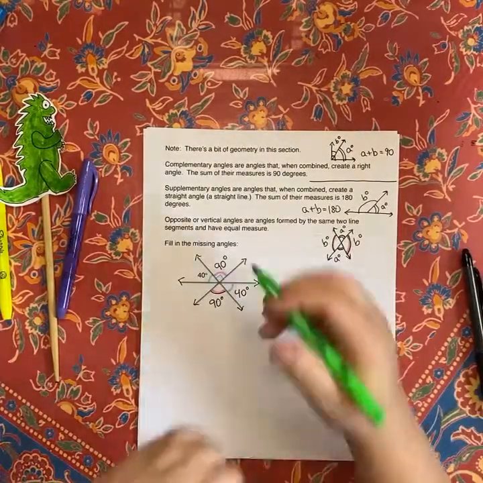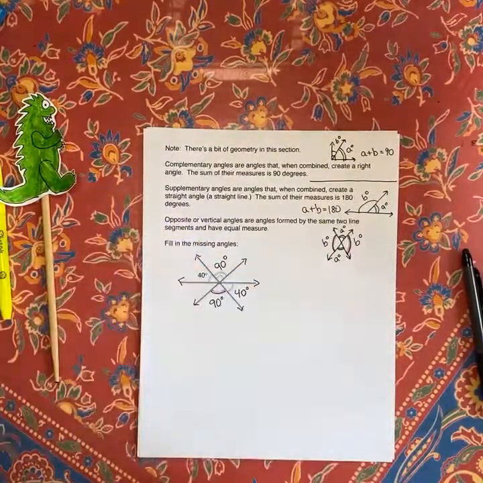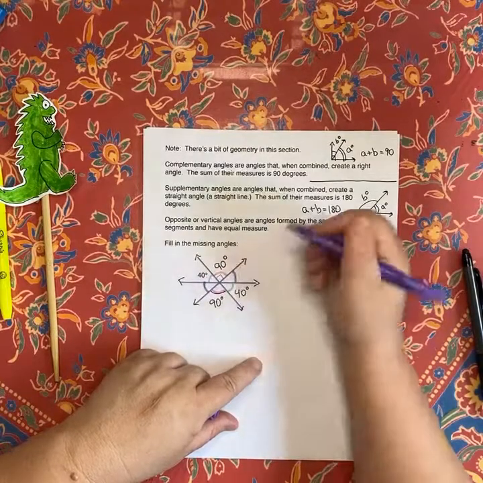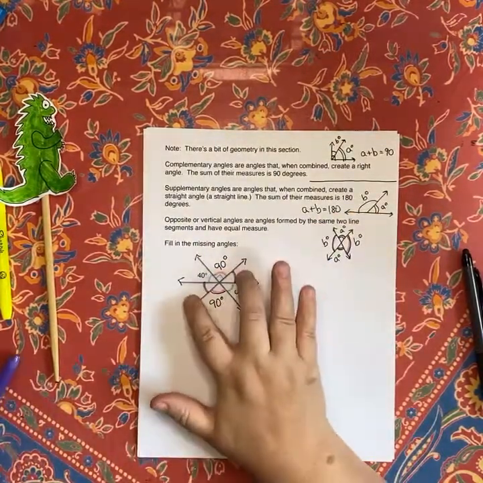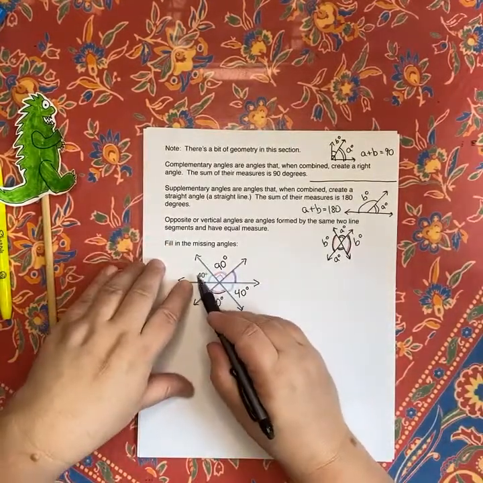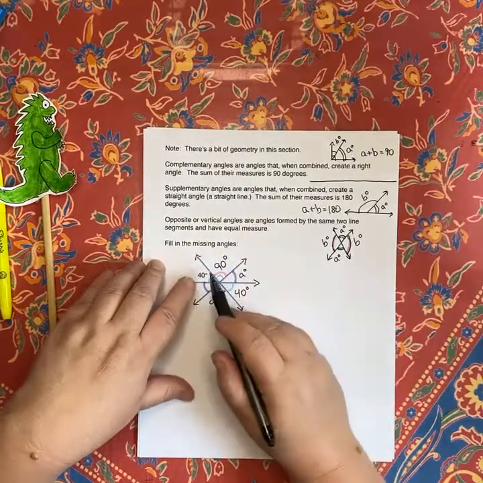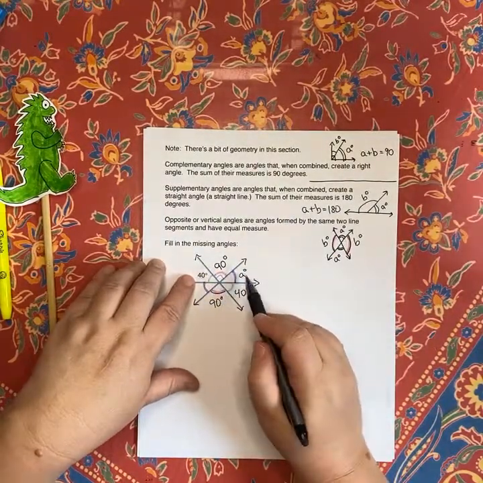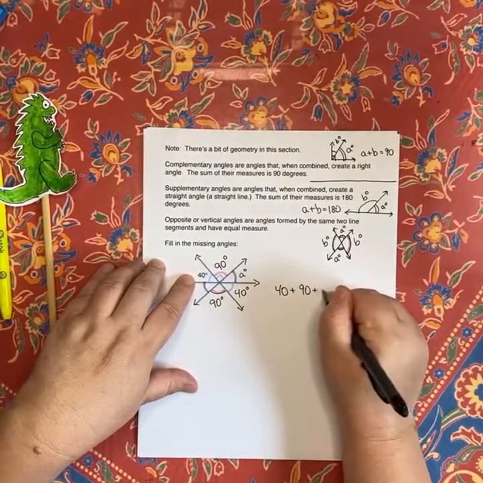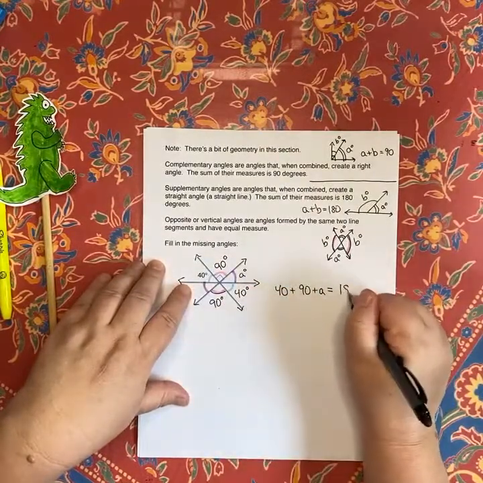And then we just have to figure out what, oh, I shouldn't use green for that. That's too close. Let me use purple. Purple for this. It's a little bit light. These two will match, but we have to figure out what they are. So do you notice that if I call this A, that I've got 40 plus 90 plus A, 40 plus 90 plus A has to be the full straight line, 180.